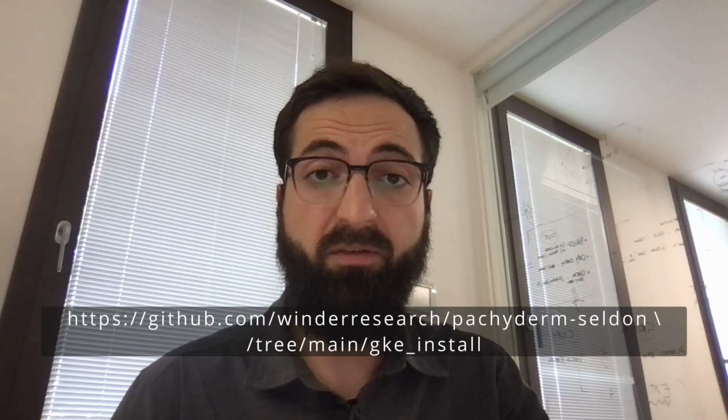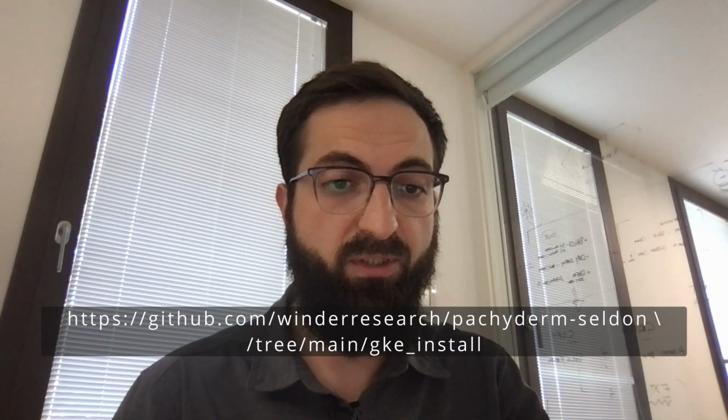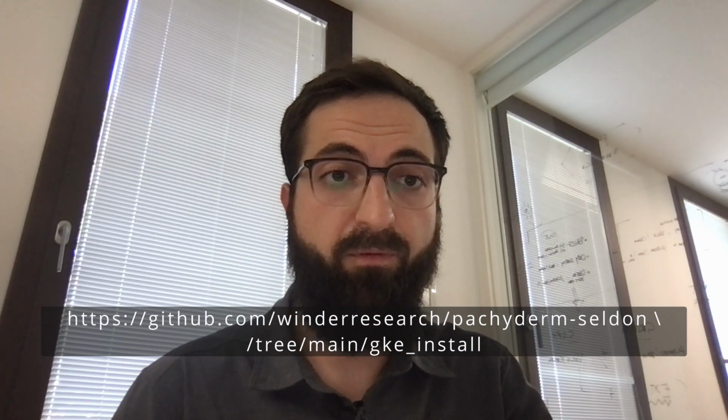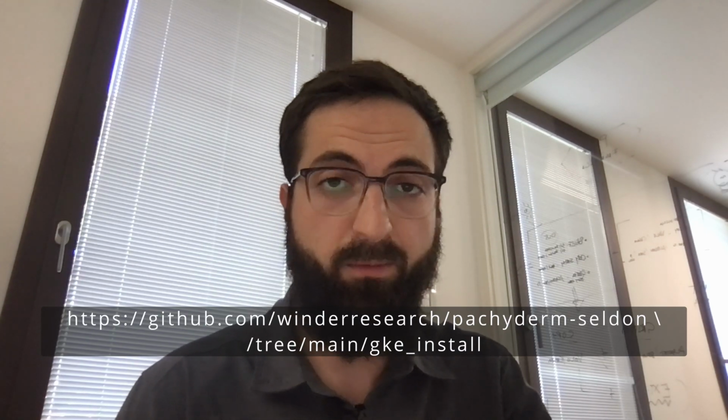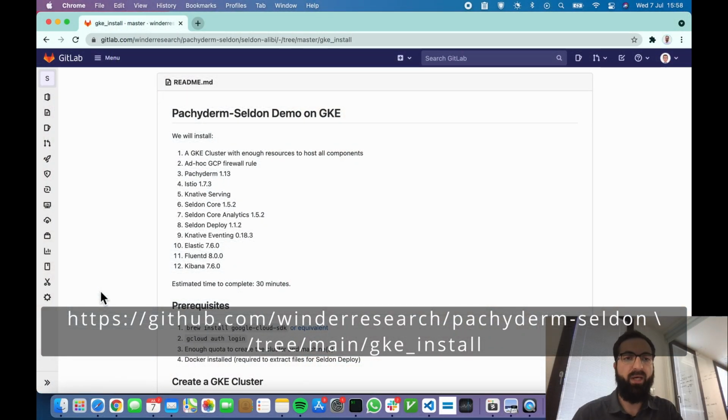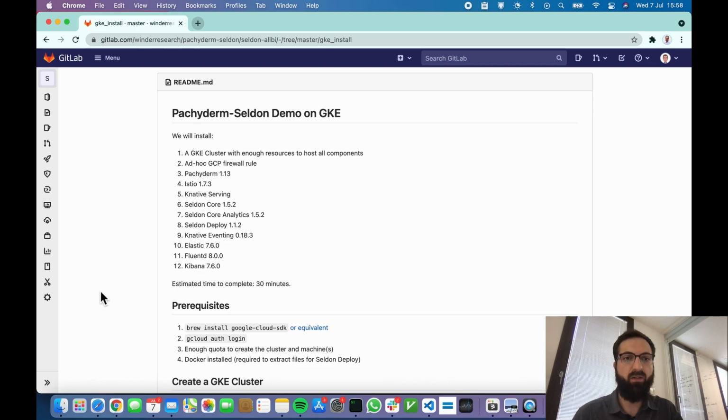Let's start with the installation of the prerequisites for the demo. Head over to the GKE install folder where you'll find a README with step-by-step instructions. Hereby we'll install Pachyderm and Seldon Deploy with related dependencies. Now, Seldon Deploy requires you to install a set of packages for a number of use cases that I'm going to detail soon.